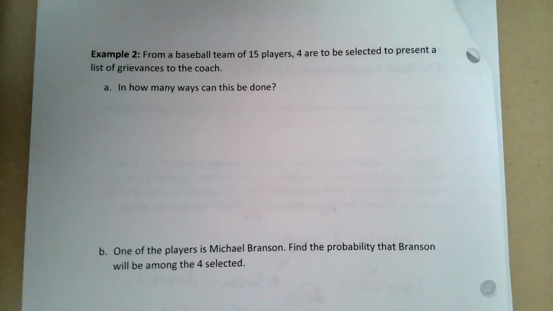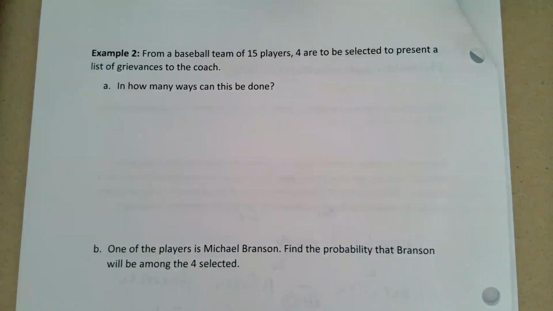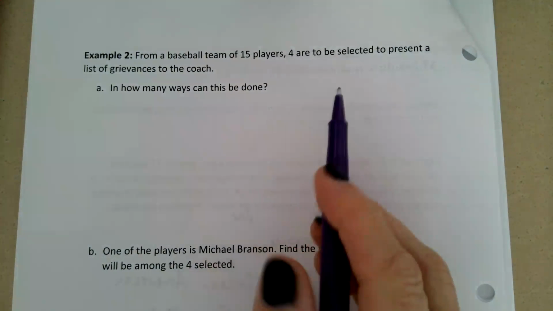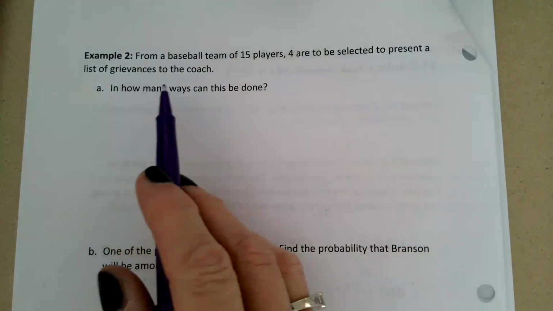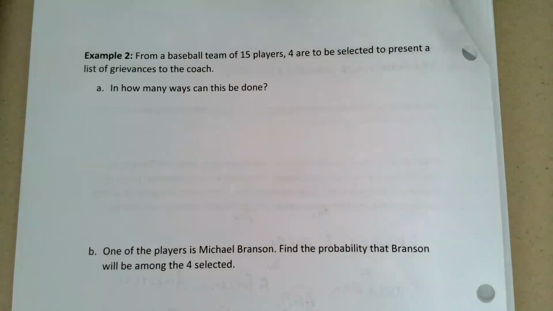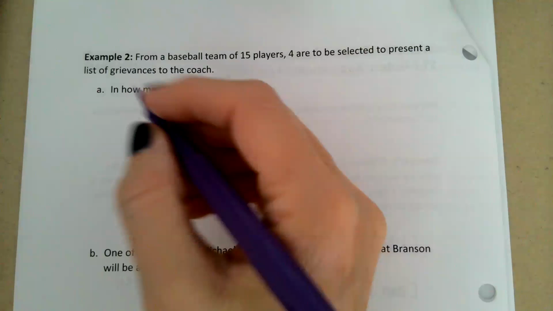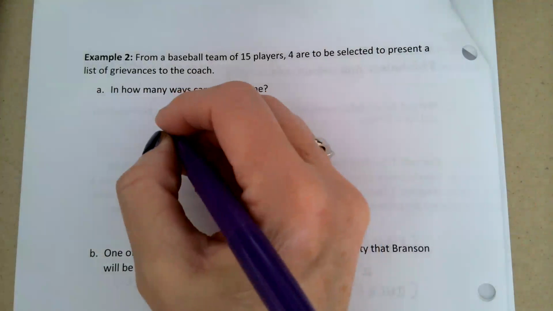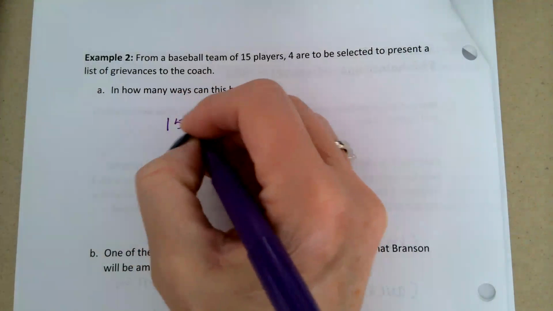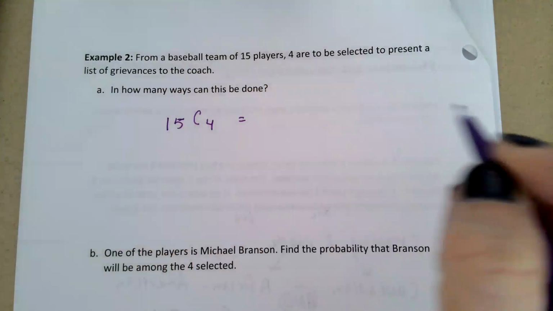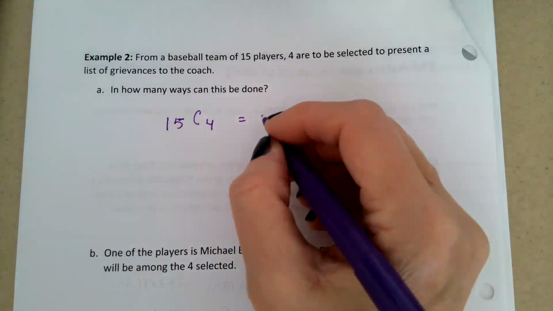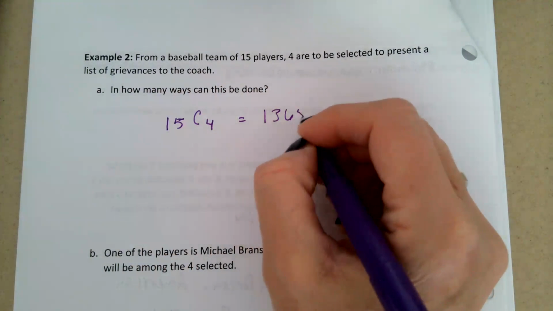Okay. Example 2. From a baseball team of 15 players, 4 are to be selected to present a list of grievances to the coach. I don't think he's going to be happy about that. So, how many ways can this be done? So we're not picking particular people. So it's just going to be 15 choosing 4. And that would be 1,365.